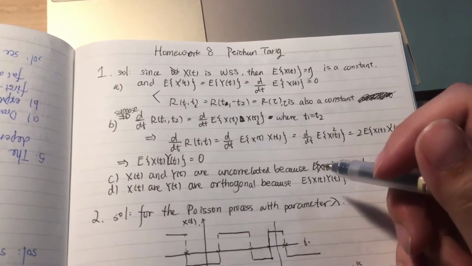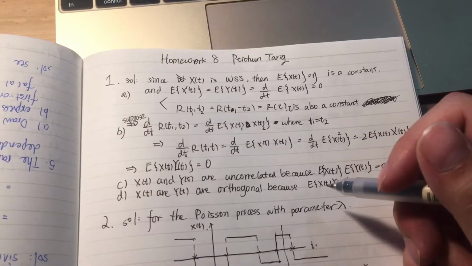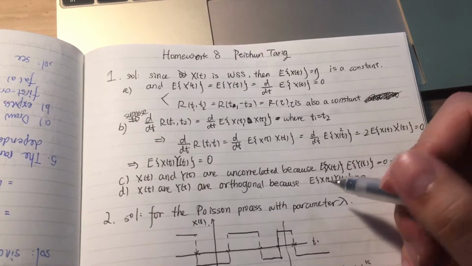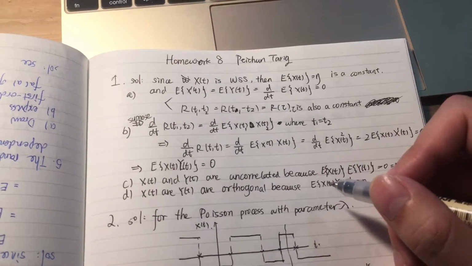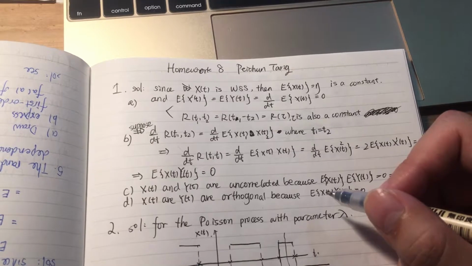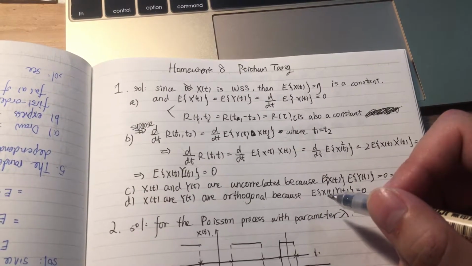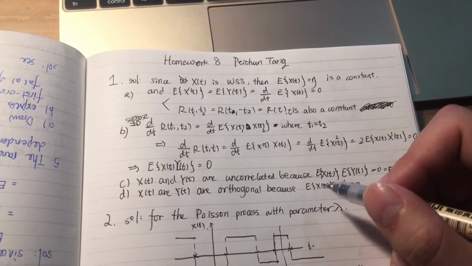The problem setting is given that X(t) is a wide-sense stationary process with its mean value E[X(t)] equal to eta, which is a constant, and the correlation function is R_X(t1, t2), where tau is equal to t1 minus t2. Suppose Y(t) is equal to the first derivative of X(t), and we need to find several values based on the information we're given.